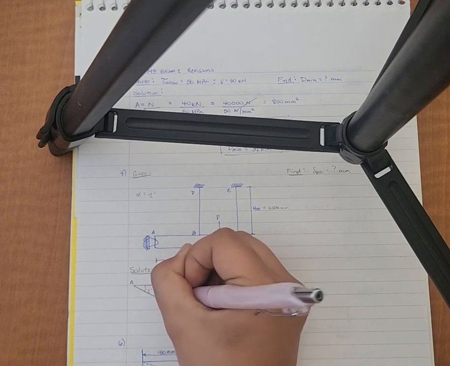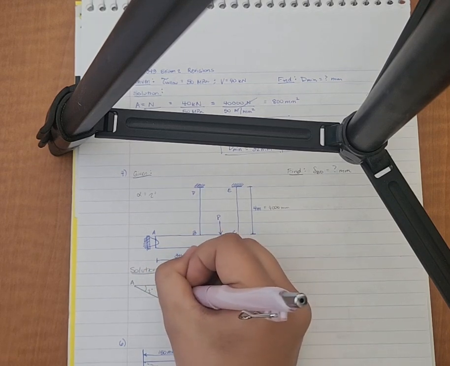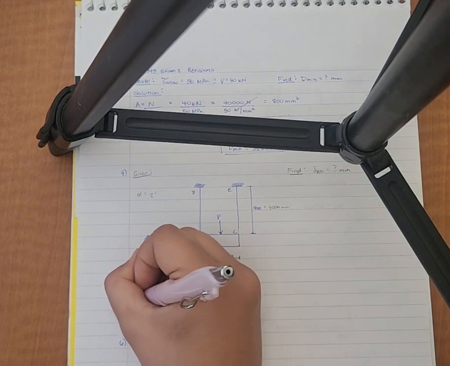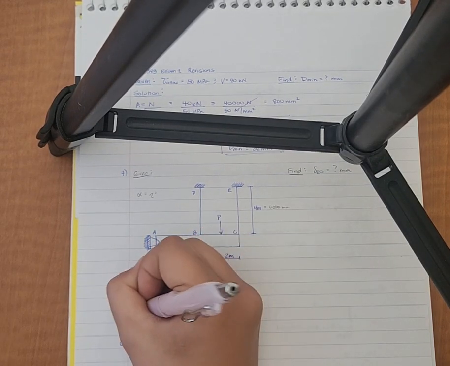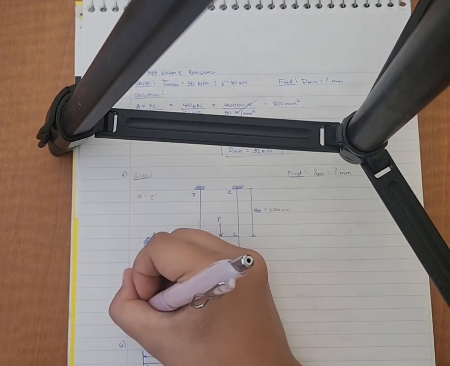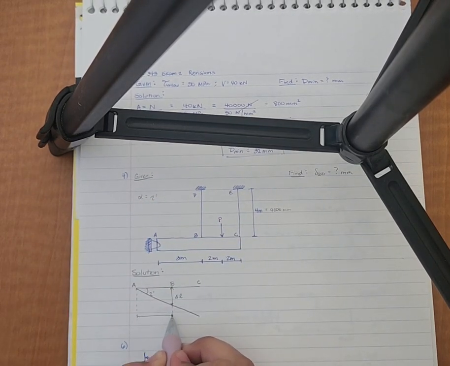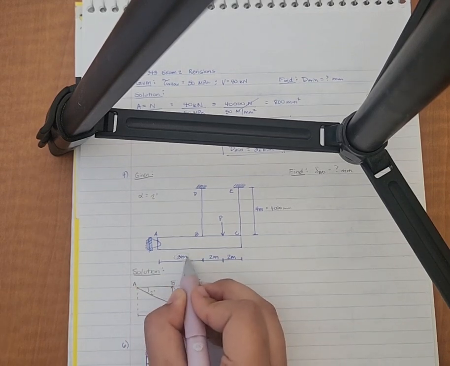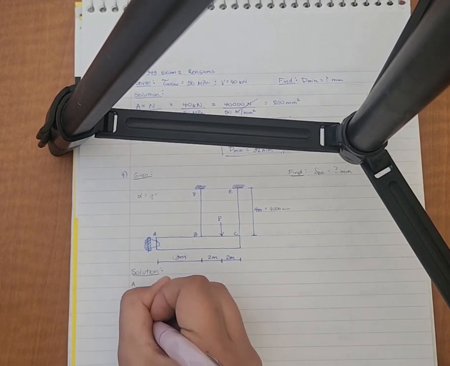We're trying to find this change in length. And we know that this length is 3 meters or 3,000 millimeters.